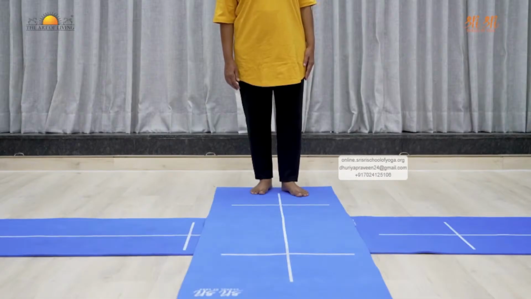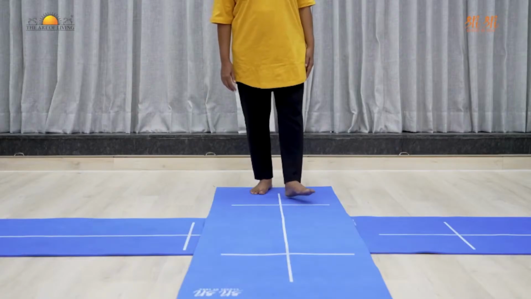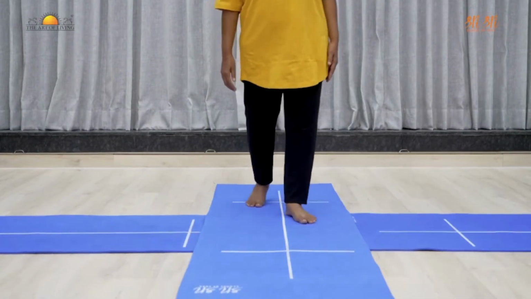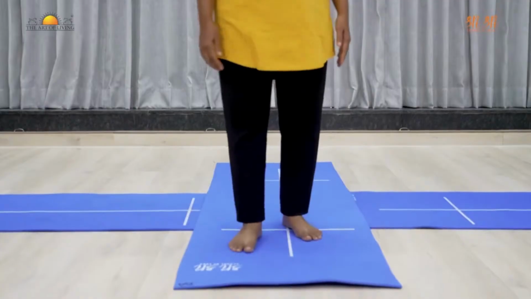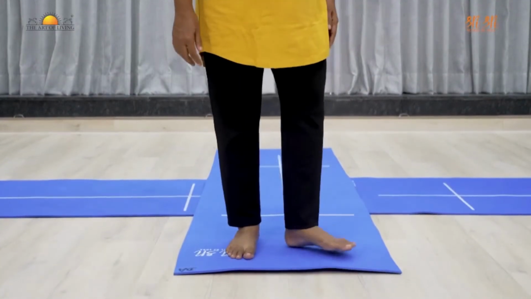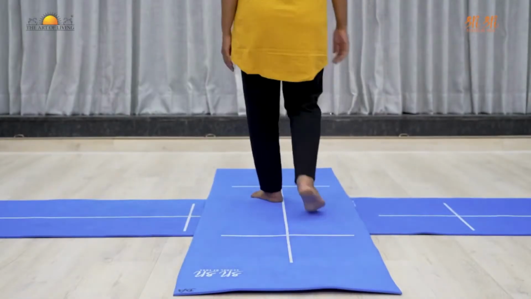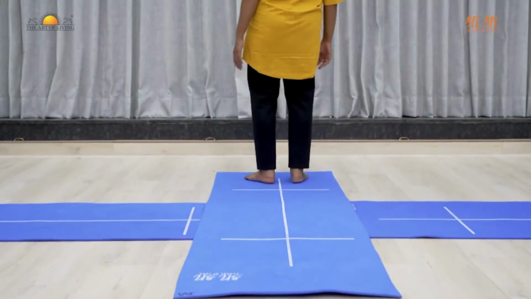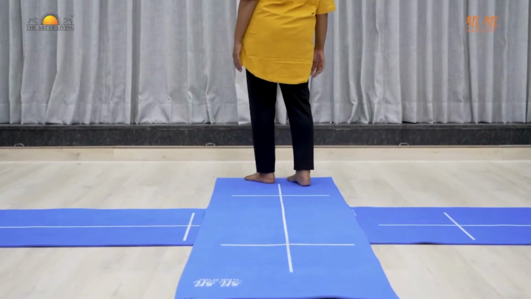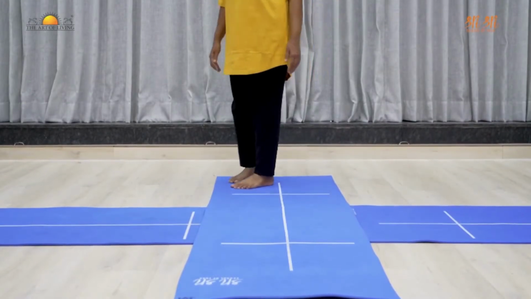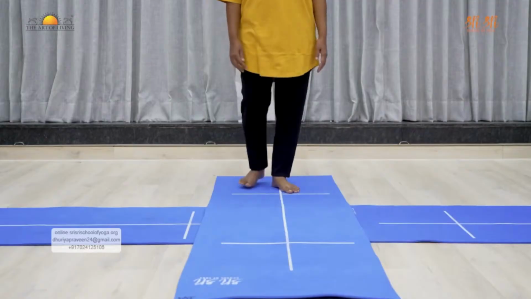So, now let us see how the gait is. So, you can very clearly see a pelvic tilt here, and it is more convex towards the left thoracic side.